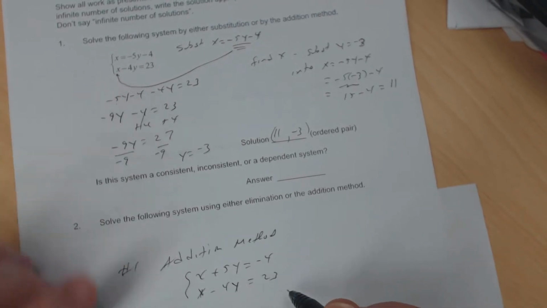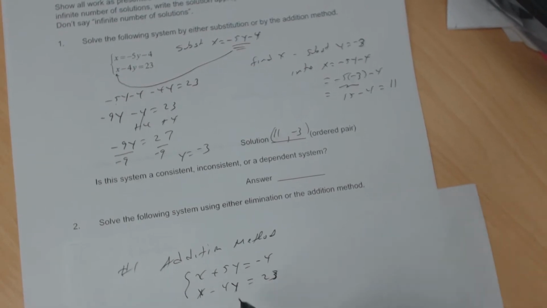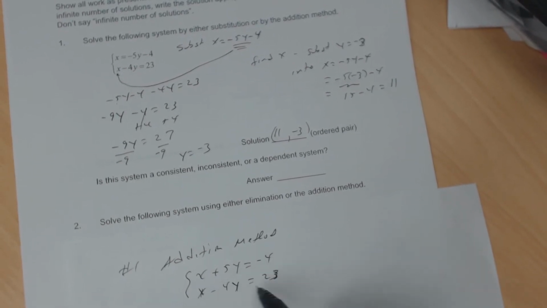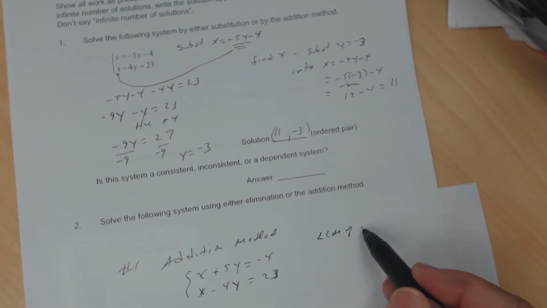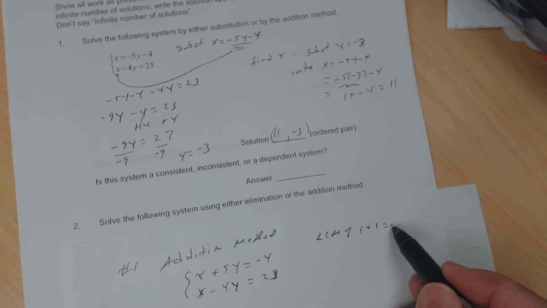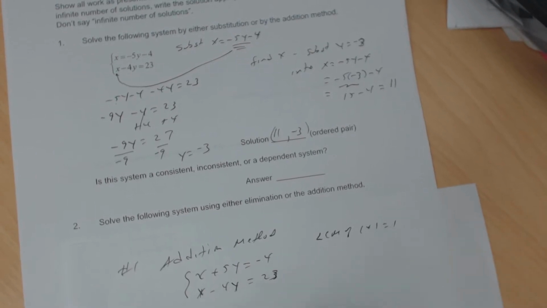Okay? All right, now we got to eliminate one of the variables. Let's go ahead and eliminate the x's. You'll notice that the coefficients of the x's are 1, so the least common multiple of 1 and 1 is 1. We just got to make sure that one of these is a negative 1, though.